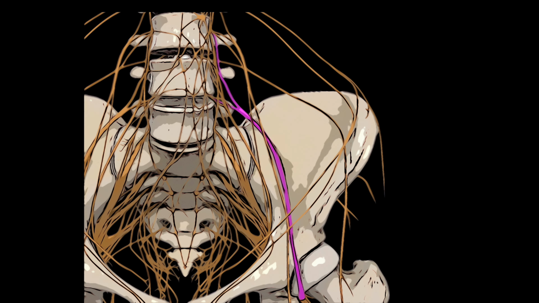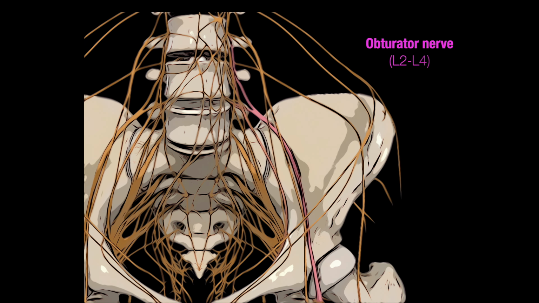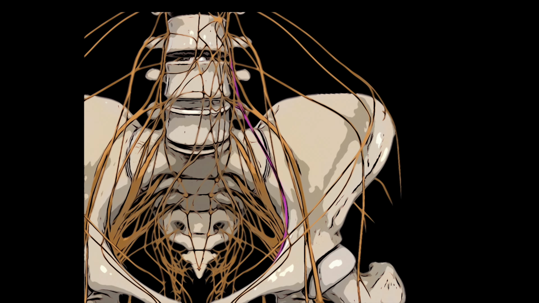Divisions of this nerve include the saphenous nerve, nerves to the anterior compartment of the thigh, and the anterior cutaneous branches. The obturator nerve arises from the ventral rami of spinal nerves L2 to L4. It supplies the muscles of the medial thigh and skin of the distal medial thigh. This nerve passes through the obturator canal and gives off anterior and posterior branches.